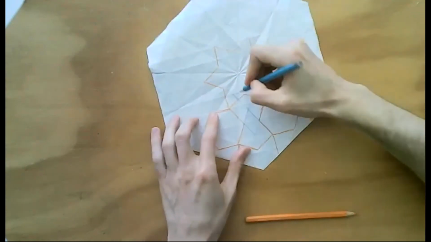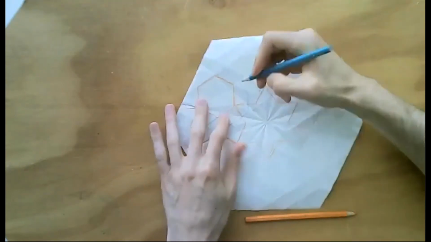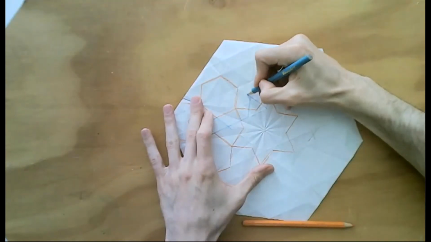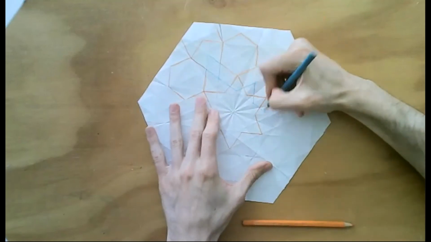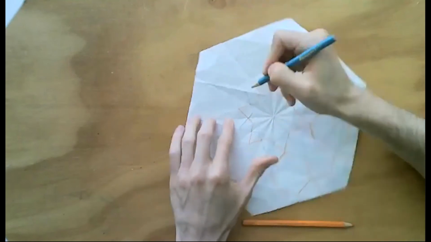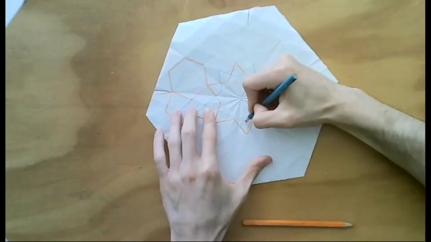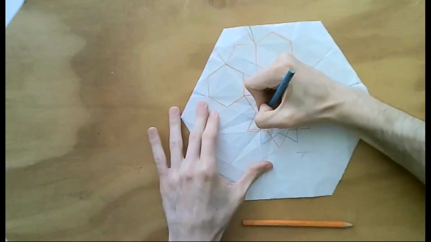It's an alternative. The reason I'm marking these is because I want to show how there's actually the 12-pointed star that we're using in the center. We're only focusing on one of the two sixes. So this is a double hexagram. And I'm just writing these down to showcase that doubleness.